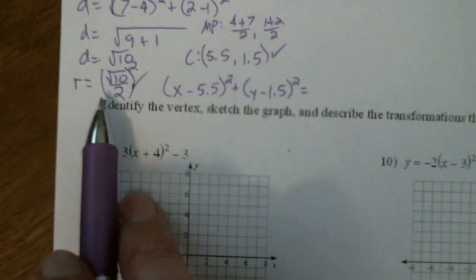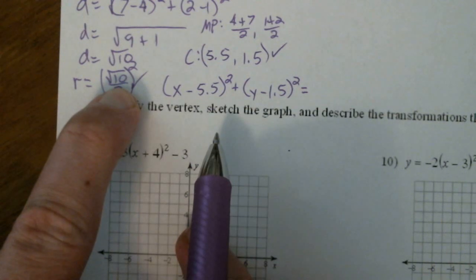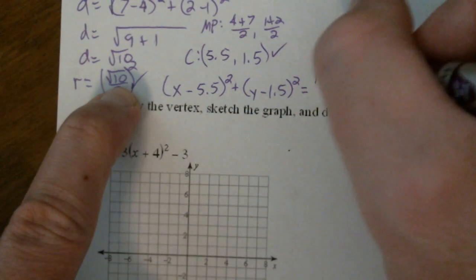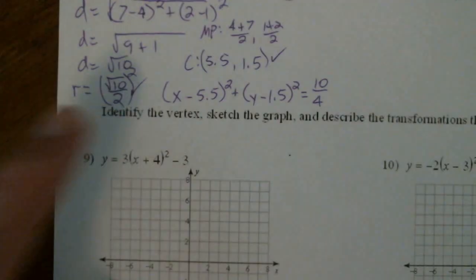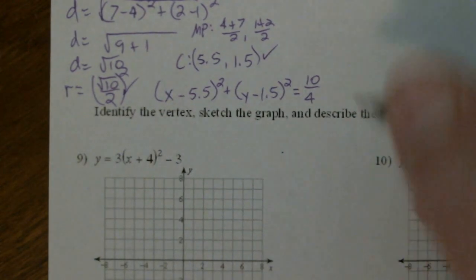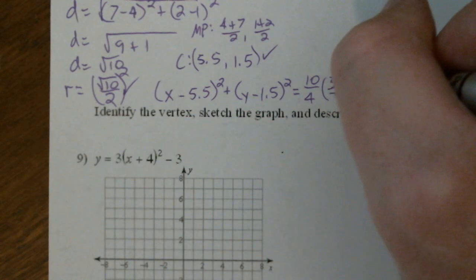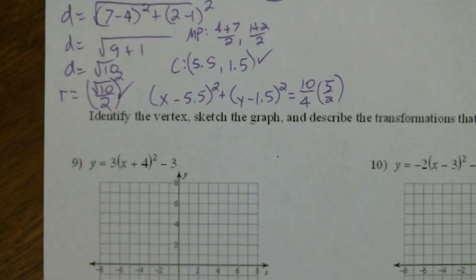Okay, now when you square a fraction, guys, you square the top and the bottom. So when I square the top, the square root of 10 is just 10. And when I square the bottom, 2 squared is 4. So I end up with 10 fourths, or 5 halves, if we simplify this. I'll just put in parentheses 5 halves. We should always simplify our fractions. Okay, so that is number 7.